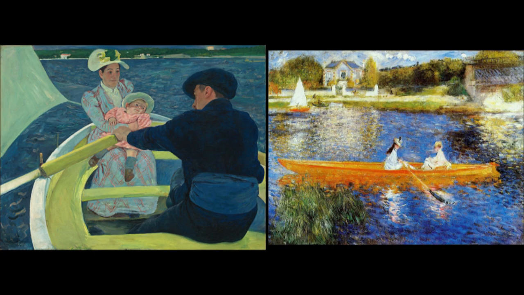This is La Yole, if I pronounce it right, The Skiff, painted around 1875 by Renoir. It's at the National Gallery in London. Here Mary Cassatt referenced the subject matter of people on a rowboat. In my experience, to reference the subject matter is enough if you're trying to reference all of an artist's work. Once you've referenced the subject matter, you can move on to the next work of art.